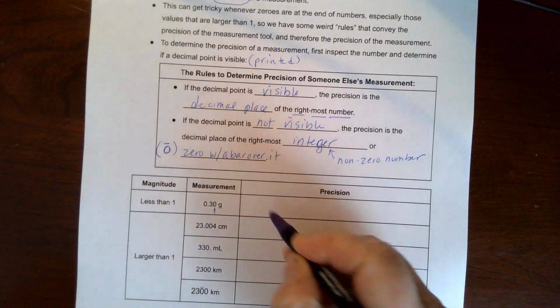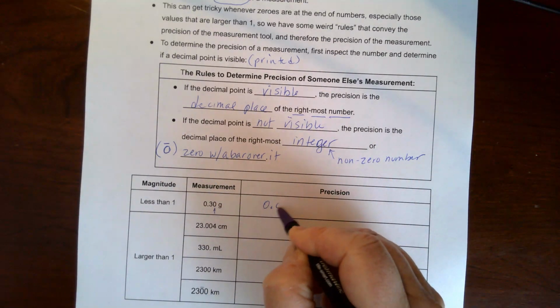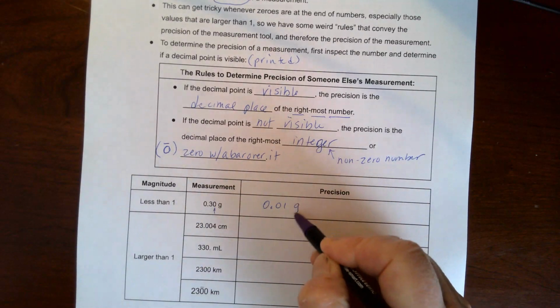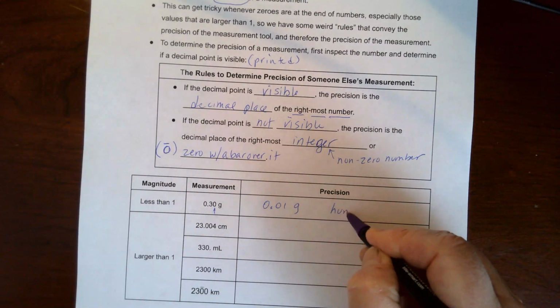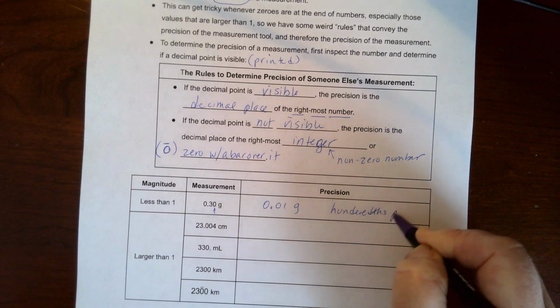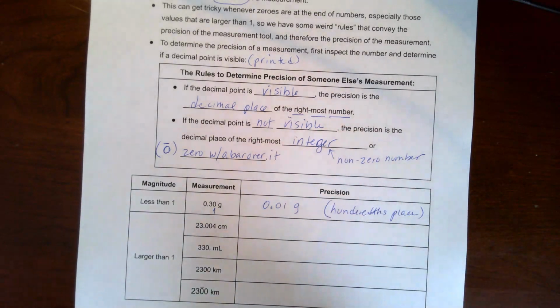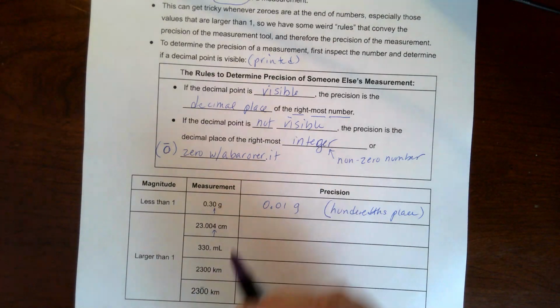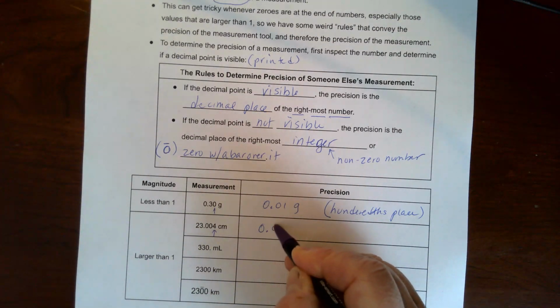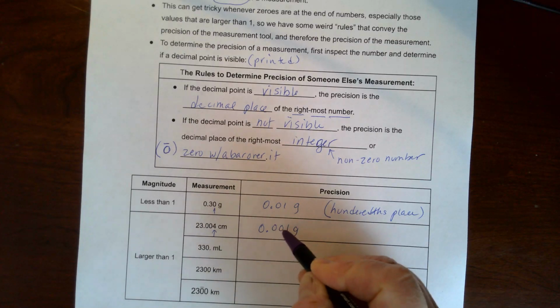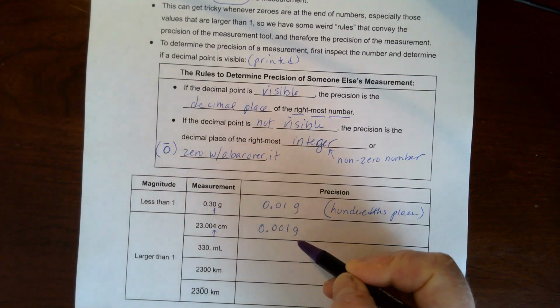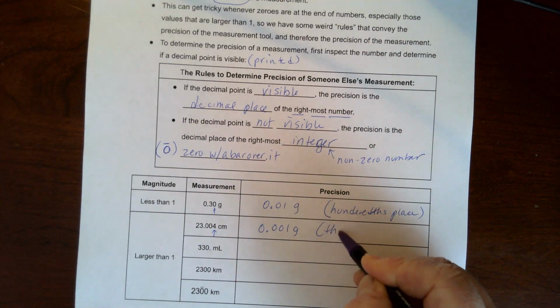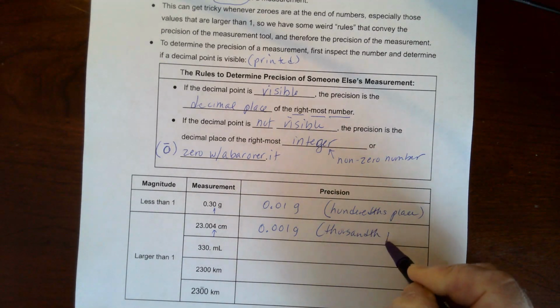And that right there is the nearest 0.01 grams, the nearest hundredths place. Let's see, for these numbers that are larger than 1, we see a decimal point visible. So we are just looking at this last decimal place, right? So the precision here is to the nearest thousandths place, right? This is the thousandths place.